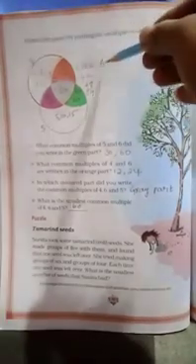See, 4, 8, 12, 20, 24, 28, 32, 36. I can write here 36. It is a multiple of both 4 and 6. Here I have written 36. Here also this will be multiplied by 4 and 6. I have written only a few.